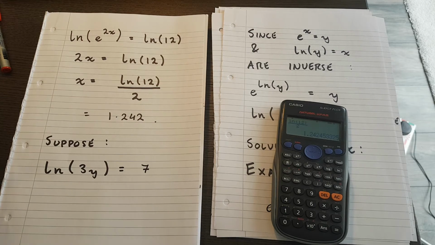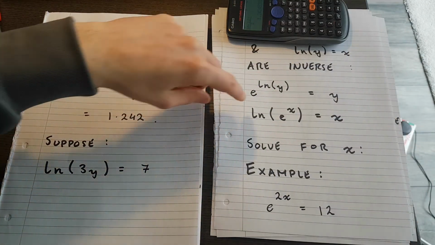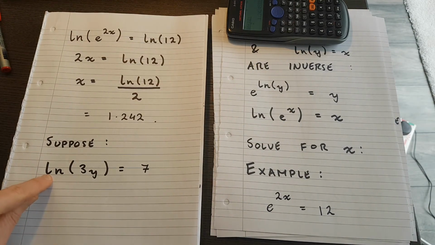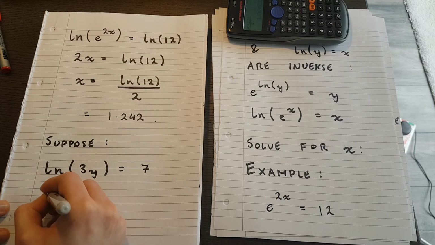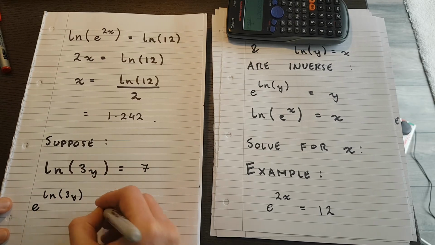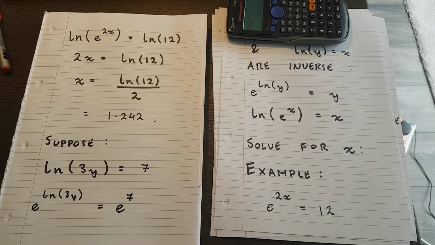Well, then what do I do? Remember here I took the logarithm of both sides because I wanted to cancel this exponential. Well, now I want to cancel a logarithm, which means I need to use the other operation. So in this case, I want to take e to the natural log of 3y, and that's going to be equal to e to the 7.